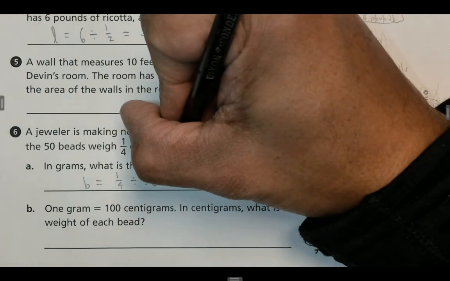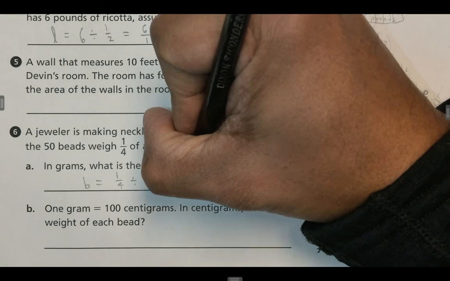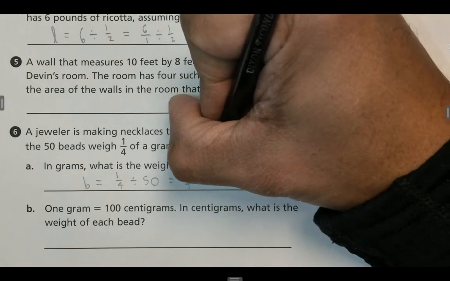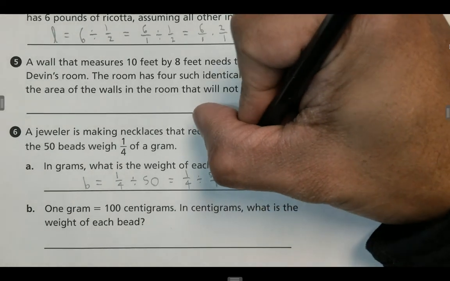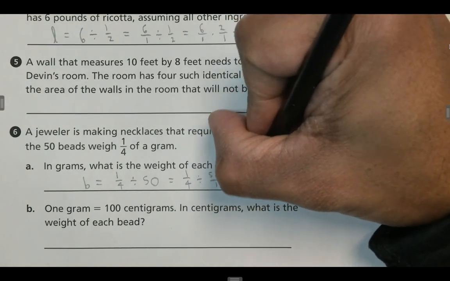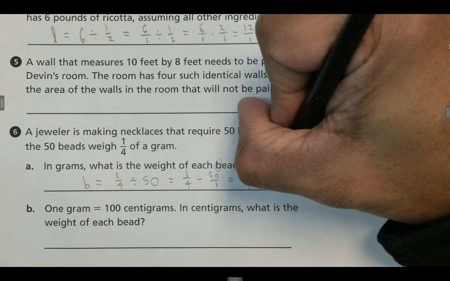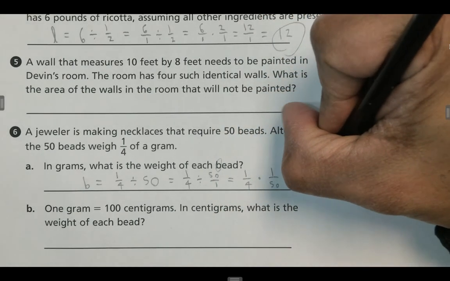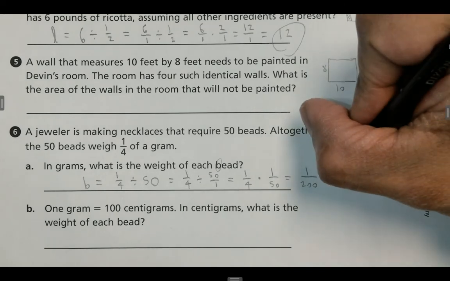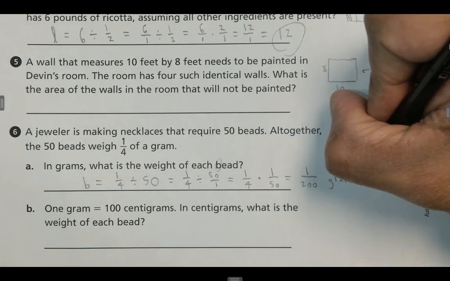And so let's rewrite 50 as 50 over 1. Now let's change the division to a multiplication, and we get our final answer of 1/200 of a gram.